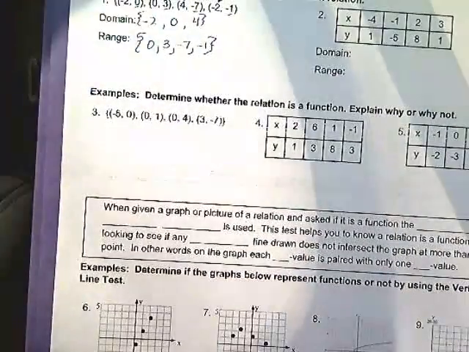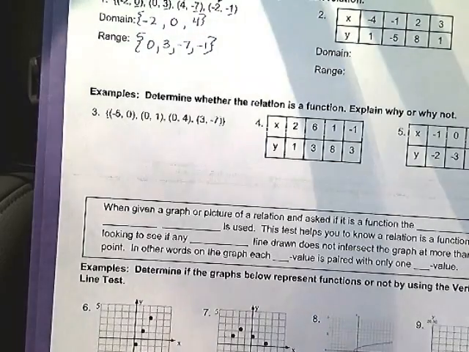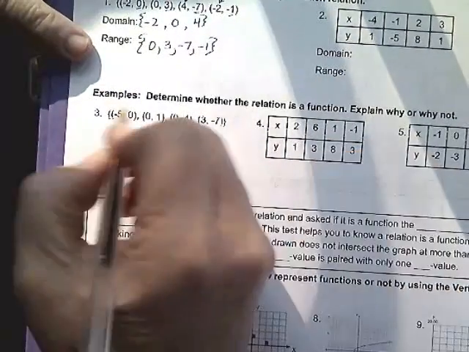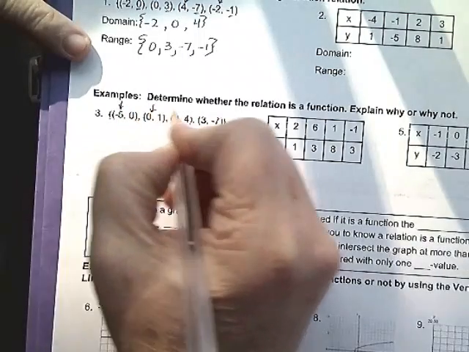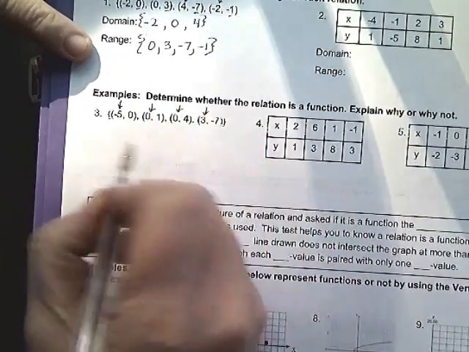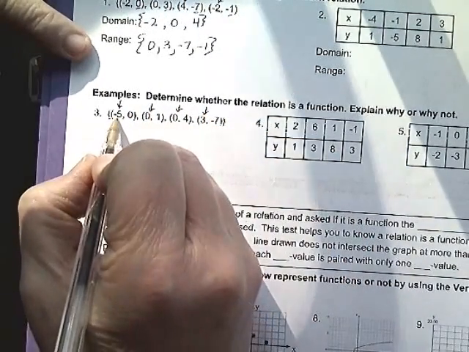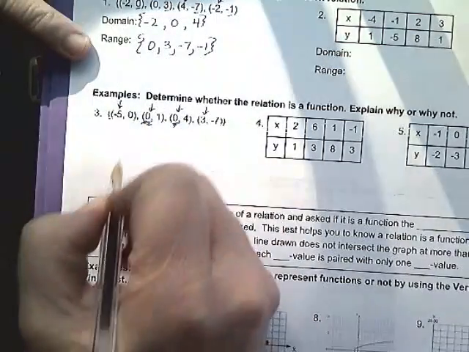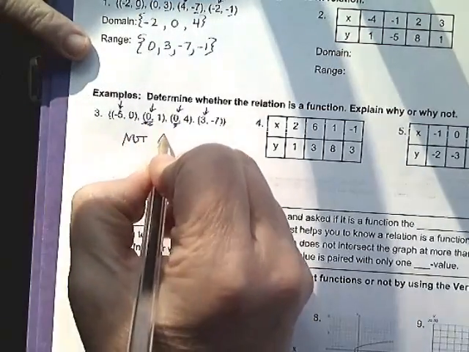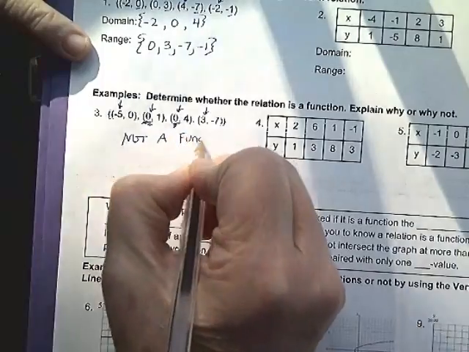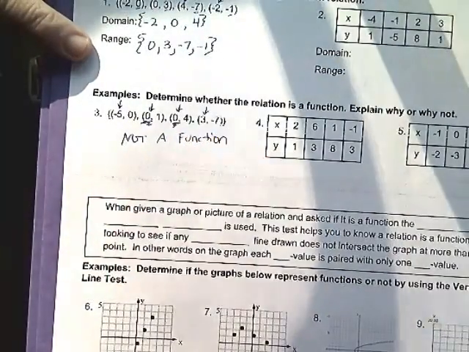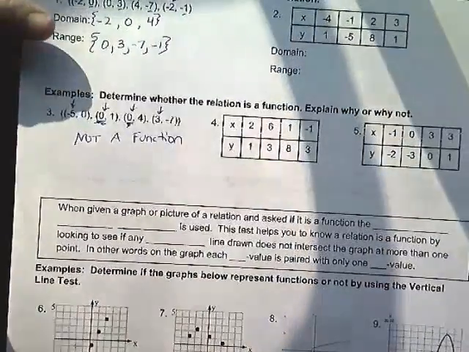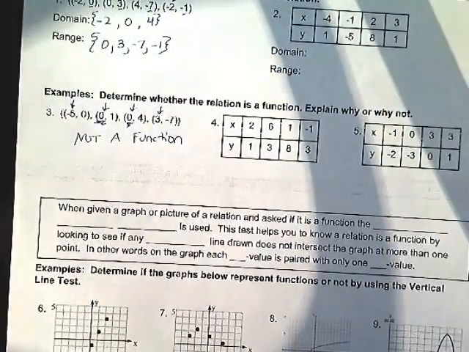Question 3 says, determine whether the relation is a function. Explain why or why not. Well, for it to be a function, no x value can be repeated. So as we look across, we look for these x values and we see that 0 is used twice. That indicates it is not a function. It is still a relation, but it is not a function. Pause the video and answer questions 4 and 5.